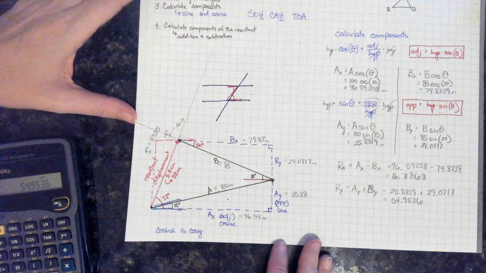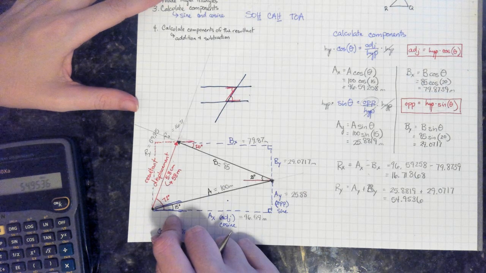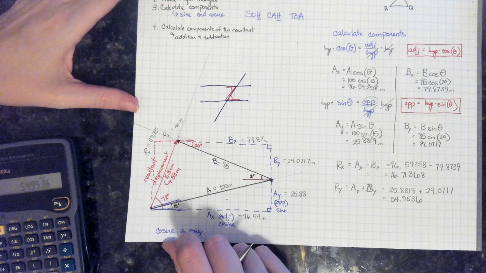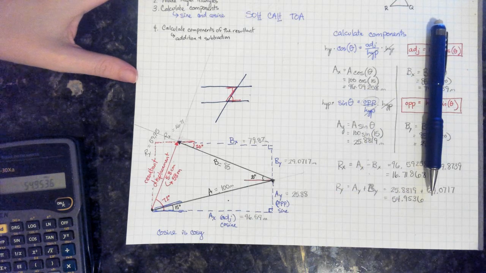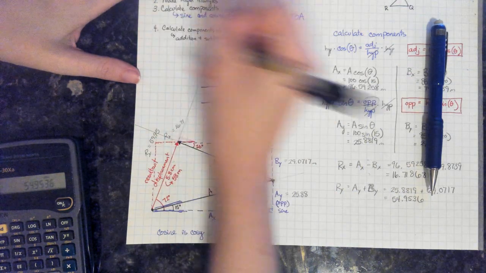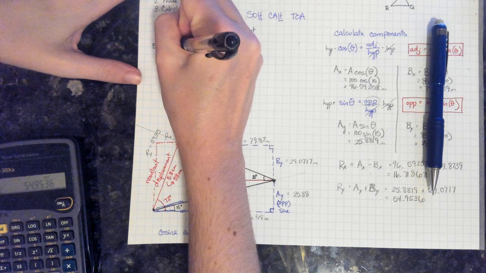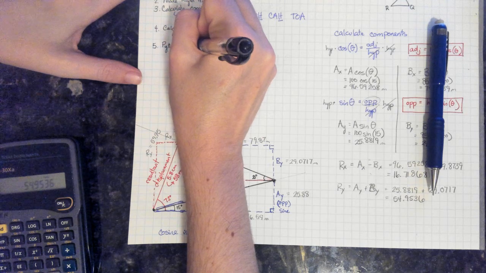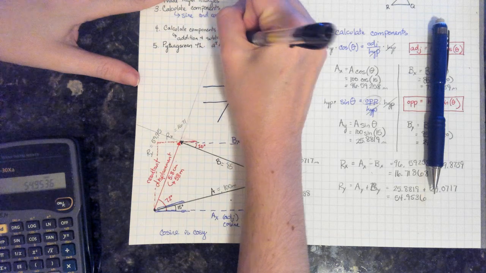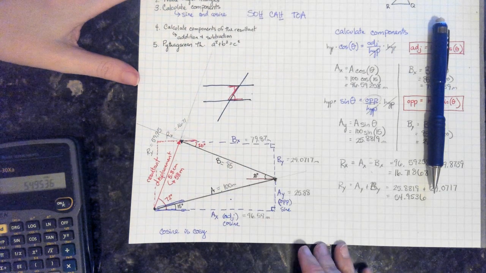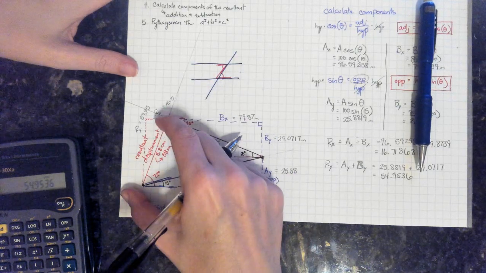Last step, pretty much. Last step for the magnitude. We still need to find the direction. Can you see why I've been insisting that you solve these with a protractor? Alright, so Pythagorean theorem. A squared plus b squared equals c squared. Okay, that's our last step for finding the magnitude.